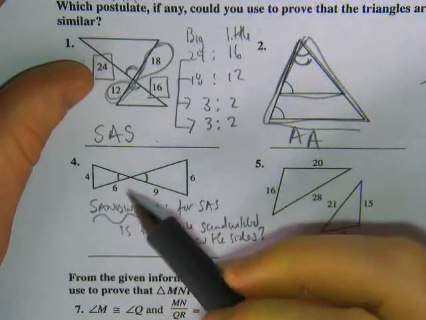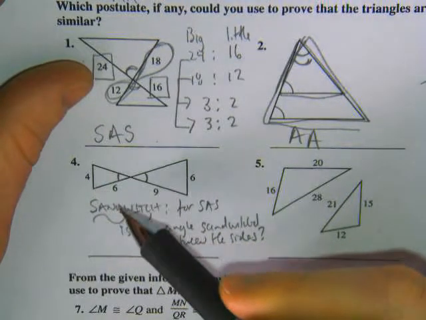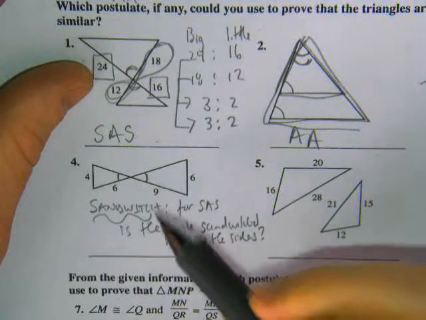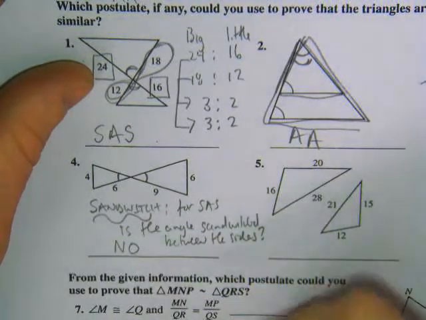Okay, so you have SSA or ASS, which we all know that doesn't work. So I'm going to go ahead and put no right there.